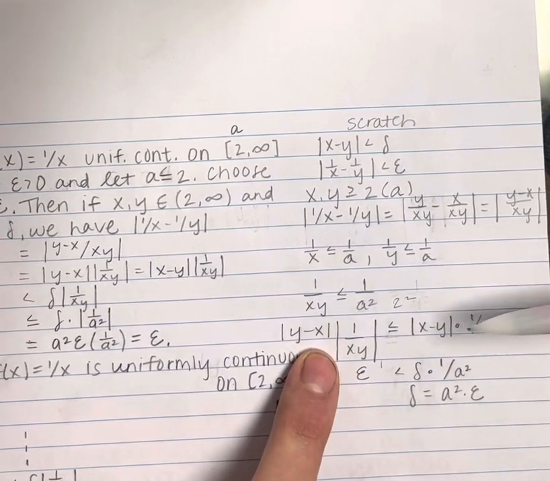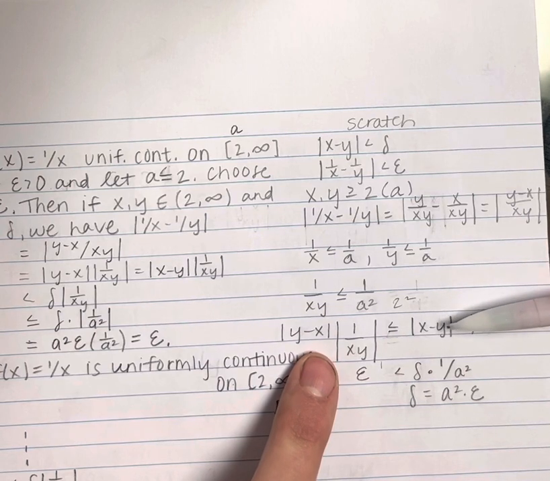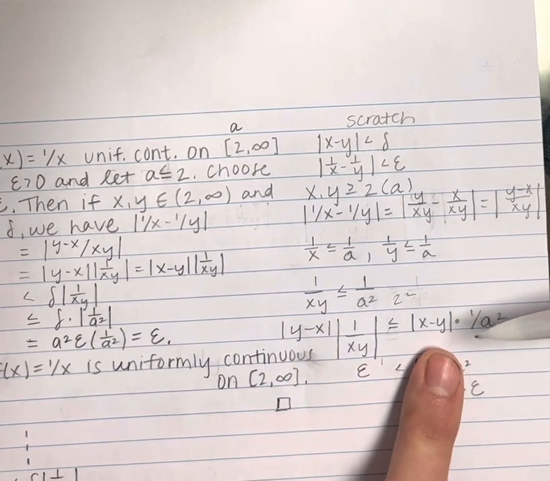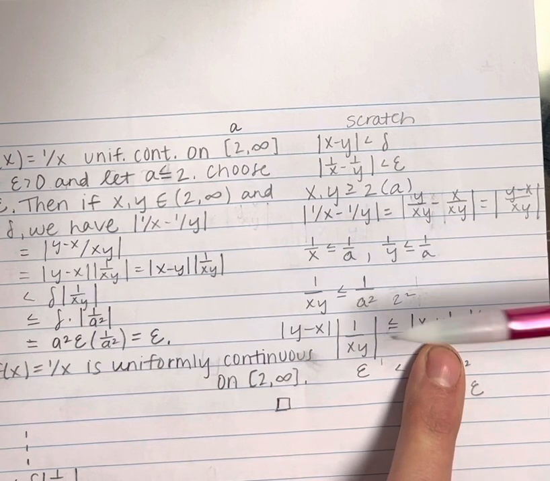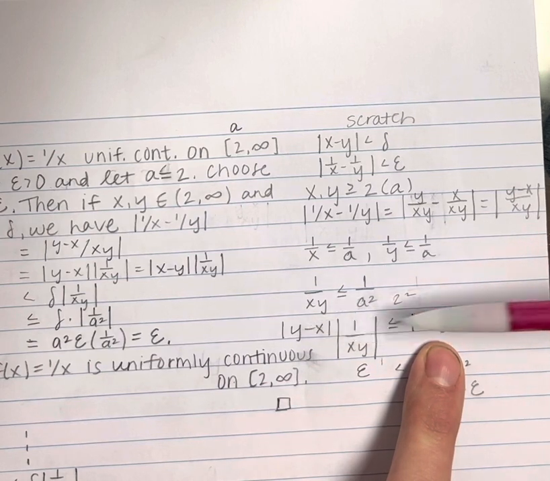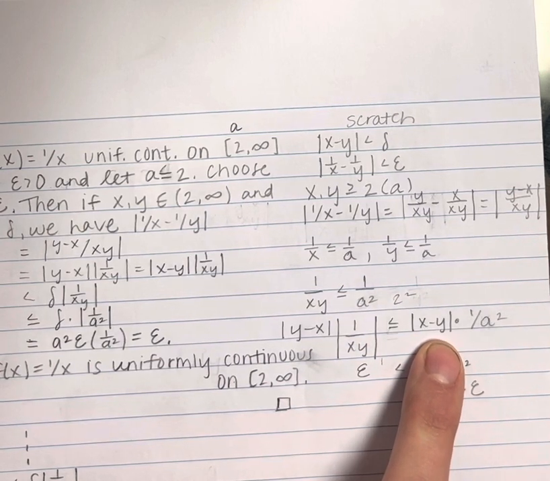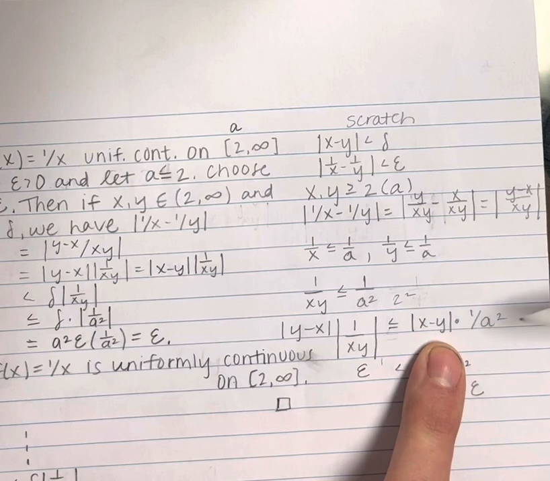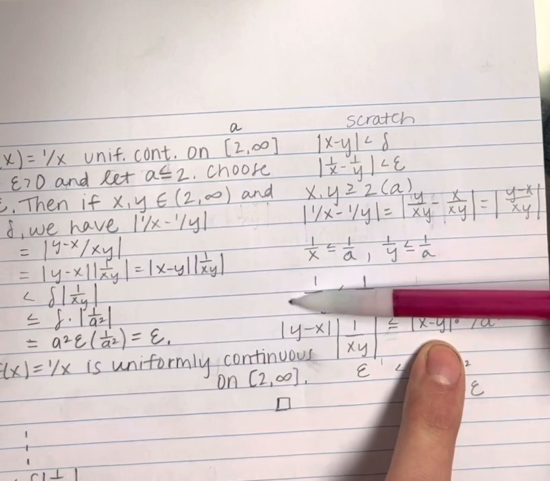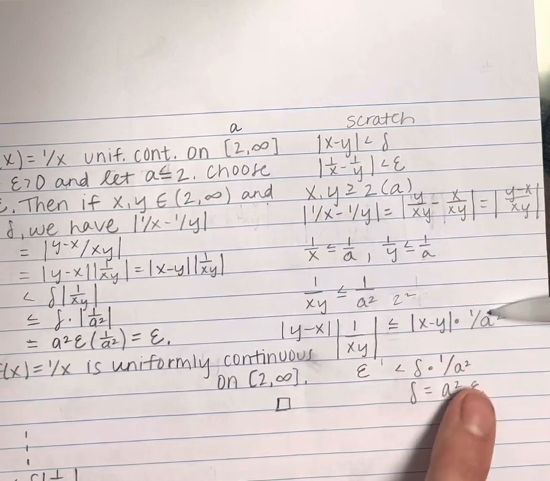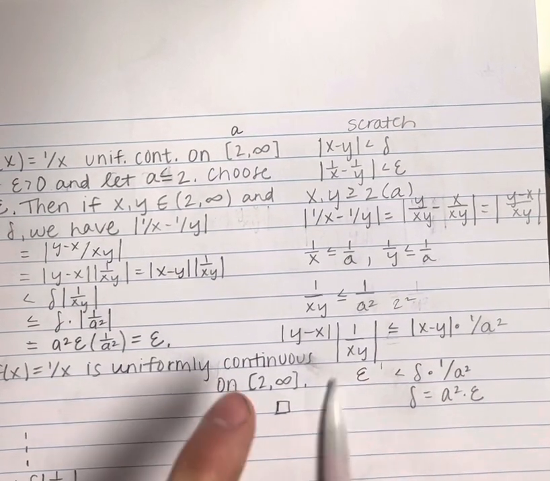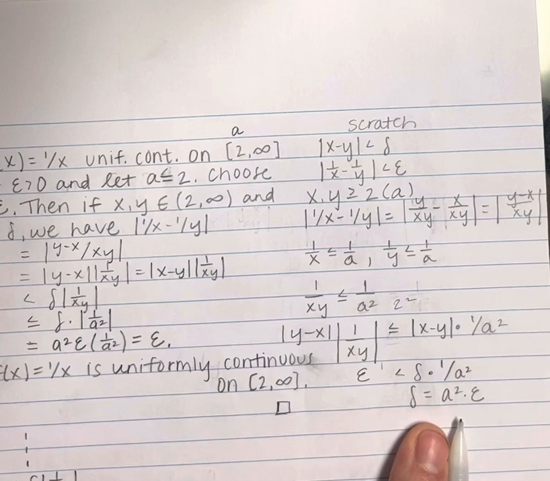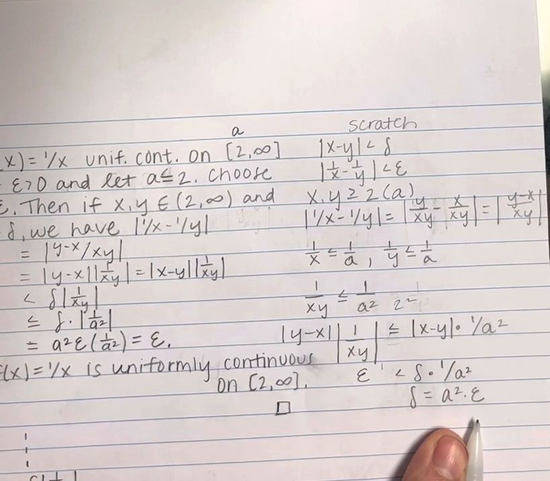Well, we see that it's less than or equal to x minus y. We get that because the absolute value here allows them to equal the same, times 1 over a squared, which is what we got for 1 over xy. So we see that epsilon is less than delta times 1 over a squared. If we mess around with it, we can get delta equals a squared times epsilon.